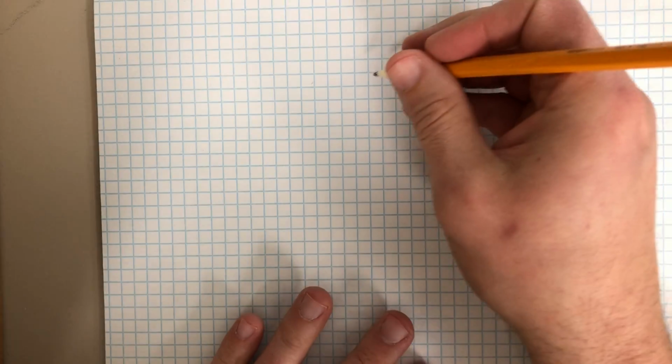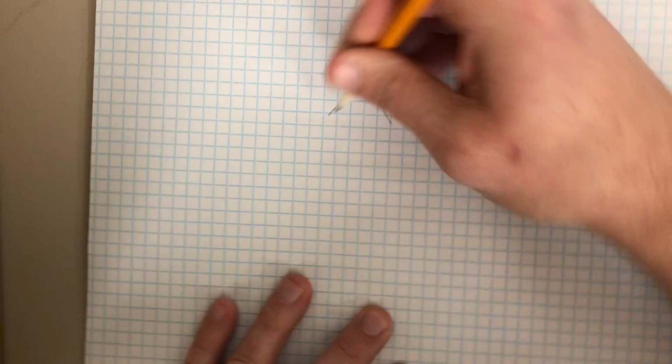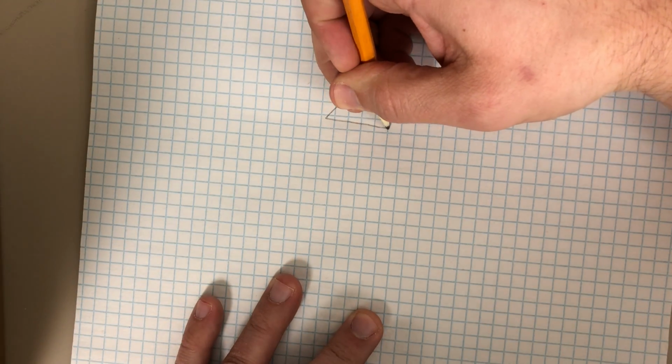Today we have lesson 98, which is the sum of the angle measures of triangles and quadrilaterals. All right, if you remember back from lesson 90, we were talking about turns and angle measures associated with them.